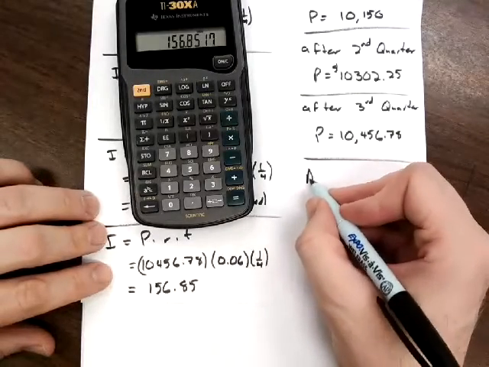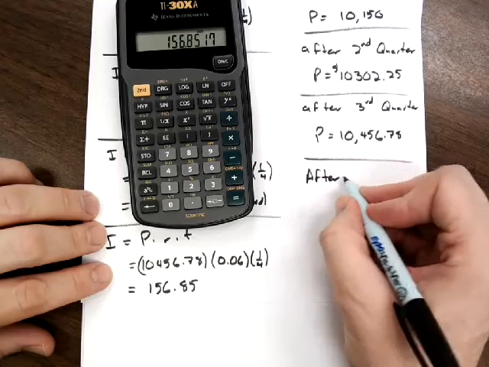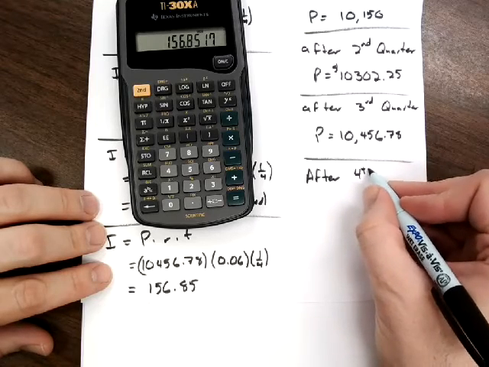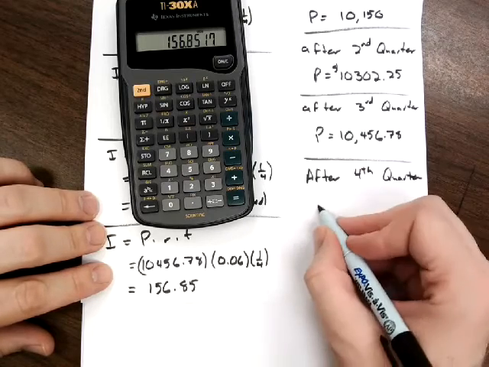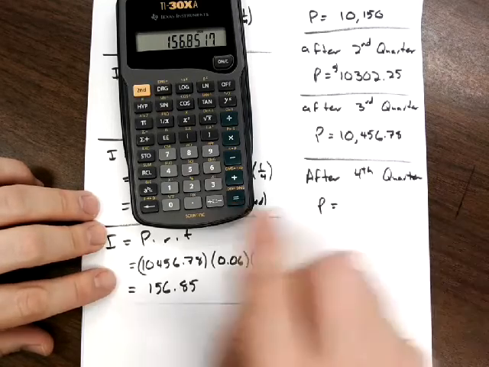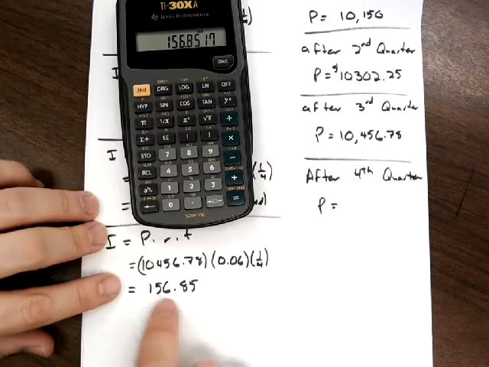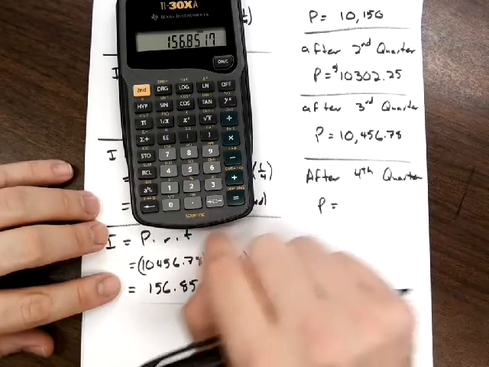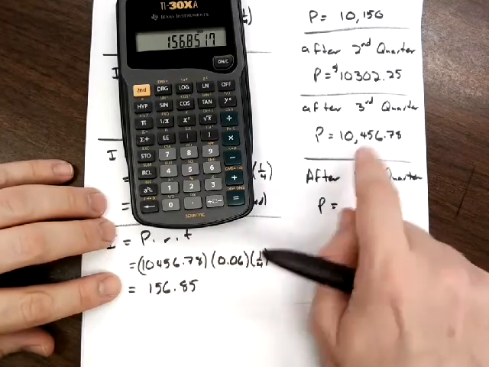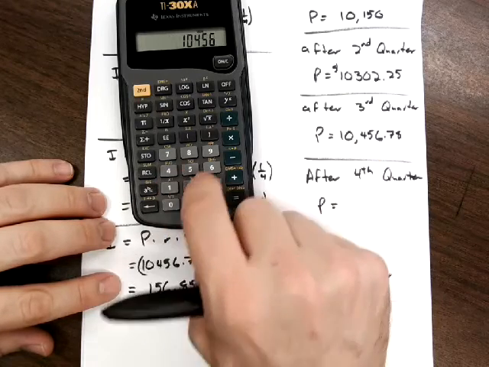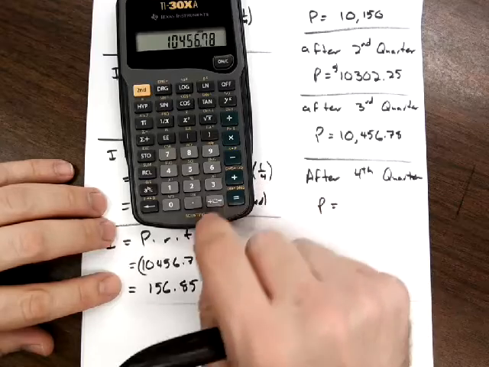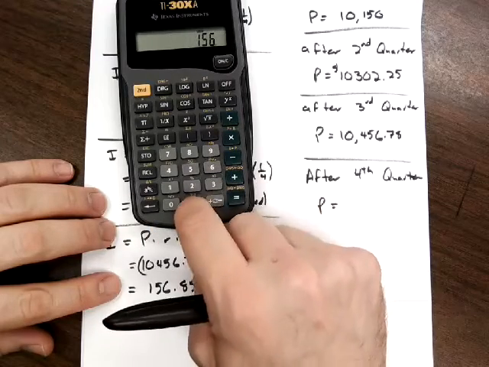So after that fourth quarter, so this is that full year now, our principal is going to be, well, let's add our 156.85 to this number. So we've got 10,456.78, and let's add that to that 156.85.